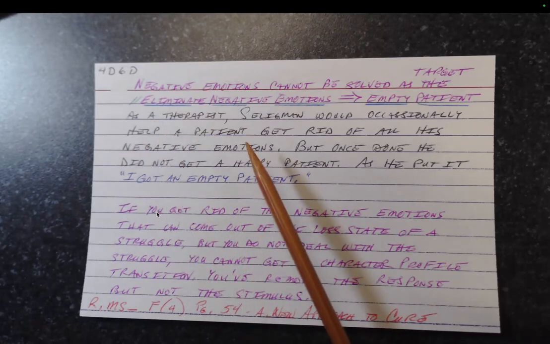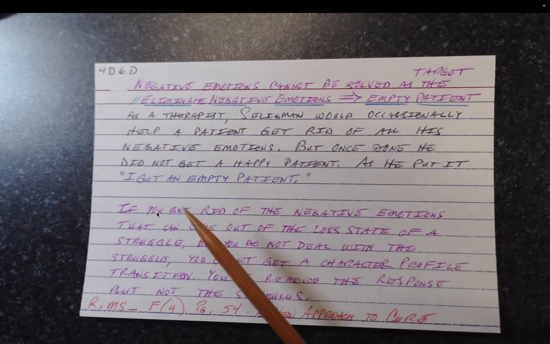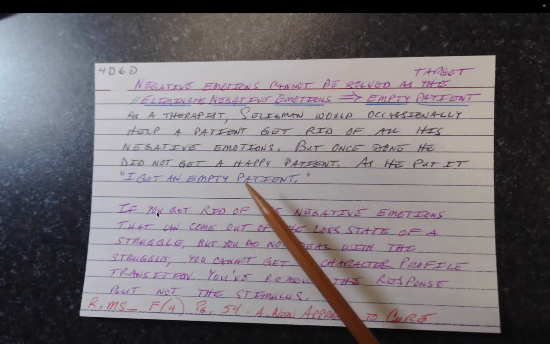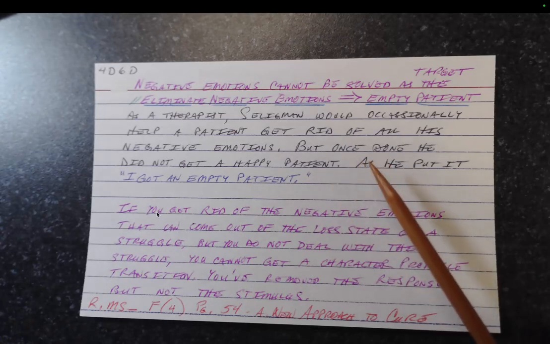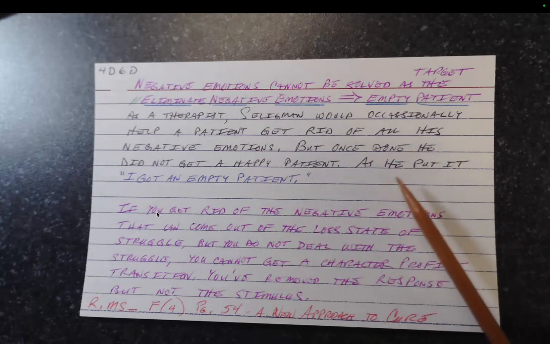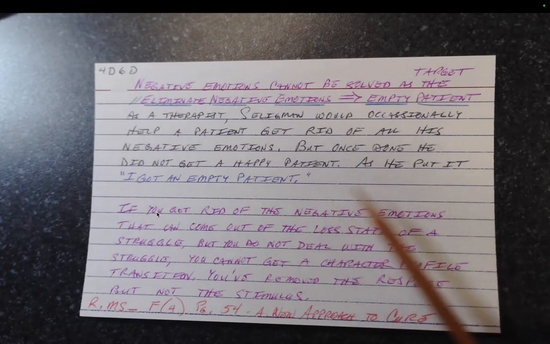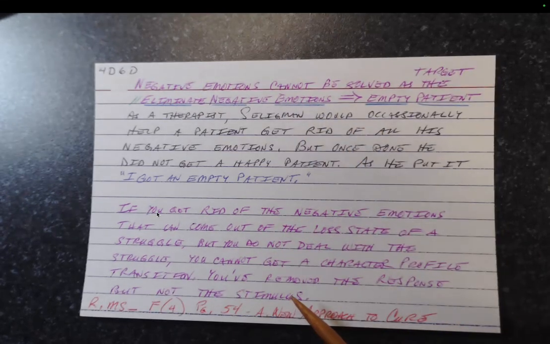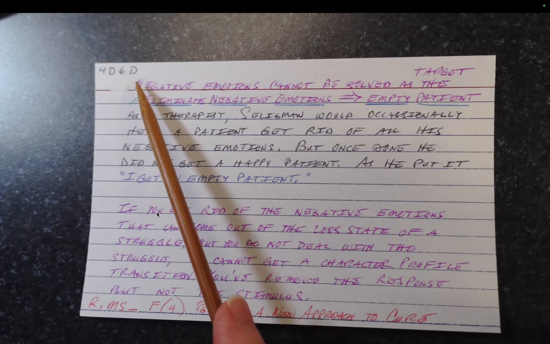This is the card that I was working with in my podcast yesterday. It was from Martin Seligman, where he had worked with a patient, and he said this happened more than once, where he helped the patient get rid of negative emotions such as anger. And when he was done getting these negative emotions out of the way, instead of having a happy patient, he was left with an empty patient. And so I showed you yesterday how I prepared this main card and how the card chose its parent.